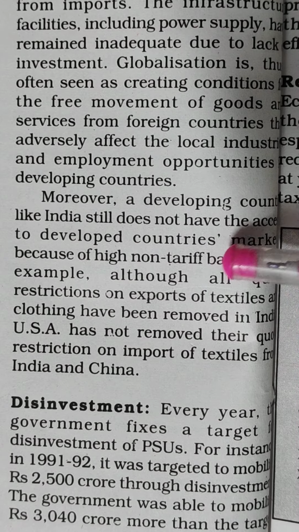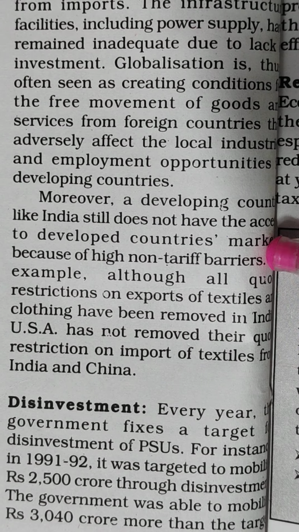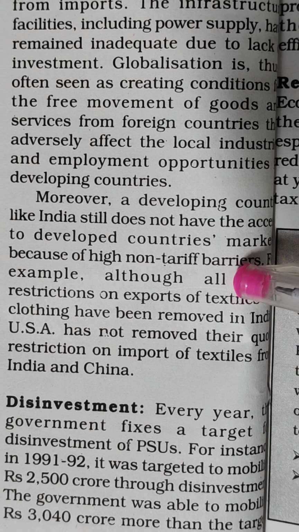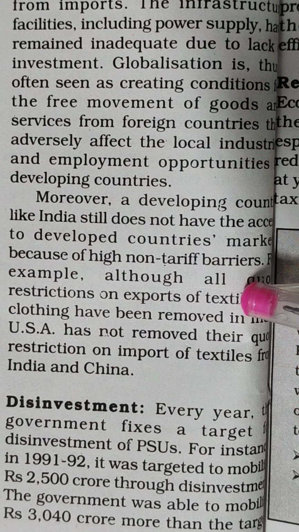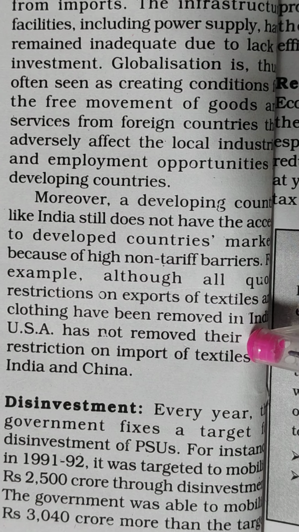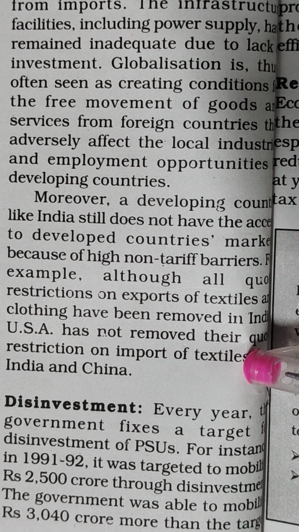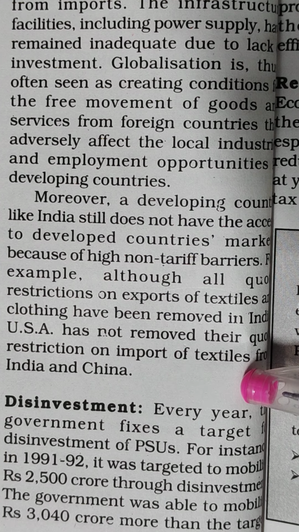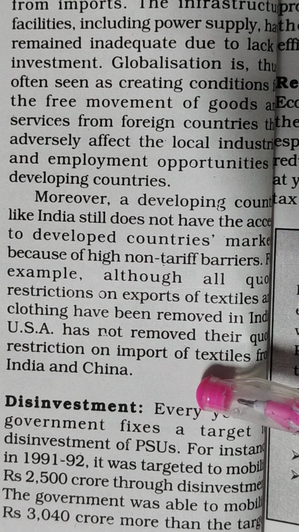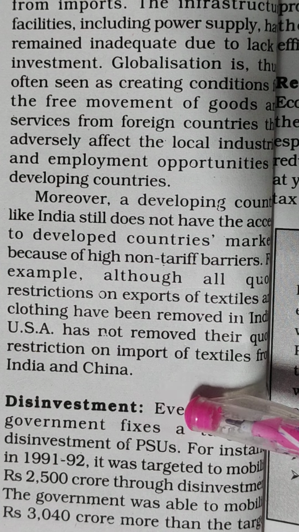Moreover, a developing country like India still does not have access to developed countries' markets because of high non-tariff barriers. For example, although all quota restrictions on exports of textile and clothing have been removed in India, the US has not removed their quota restrictions on import of textiles from India and China.